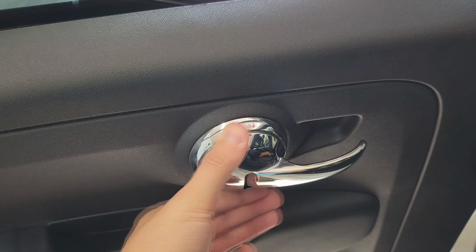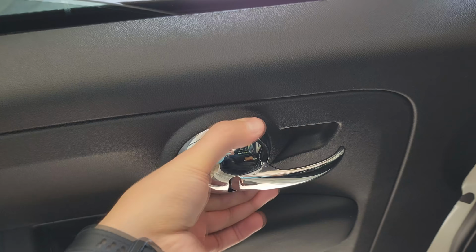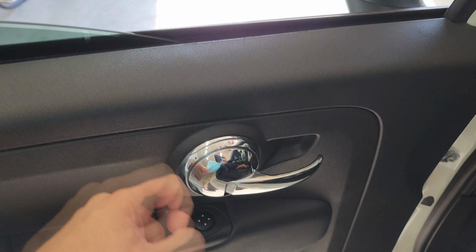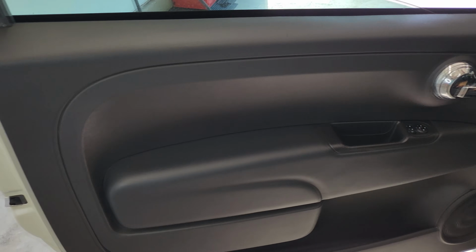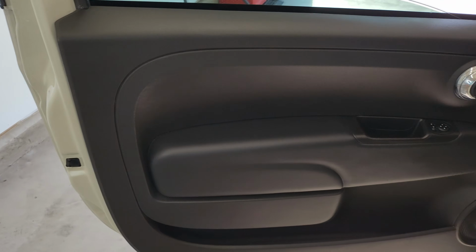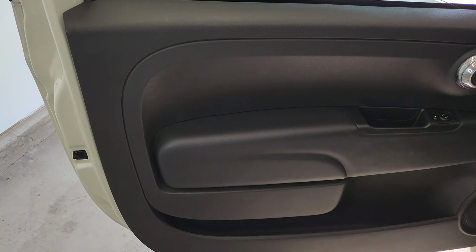This cover might have to come off. There might be something behind here in order to get this handle through the door panel itself. So once again, we'll be looking into what it takes to get through all of that stuff. So let's dive in. Let's take a look. Try some things. Hopefully not break anything.